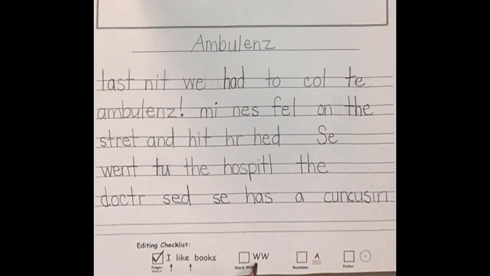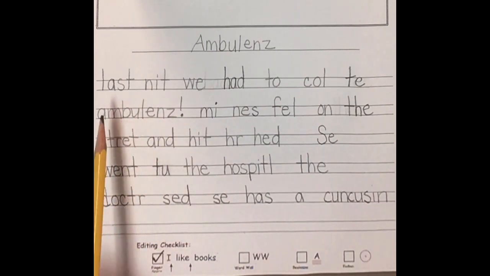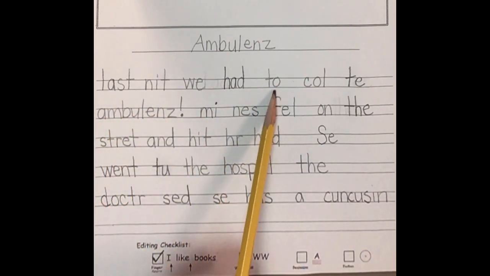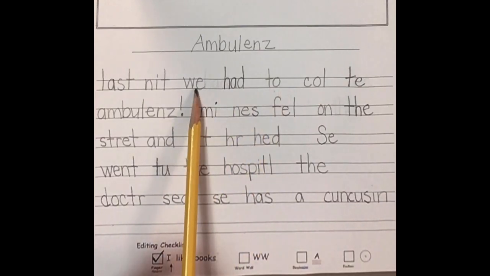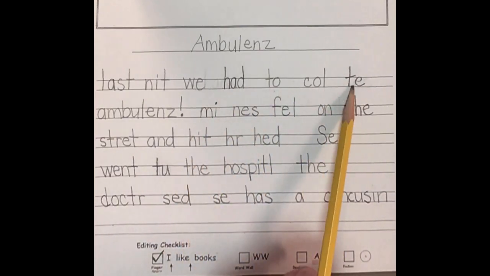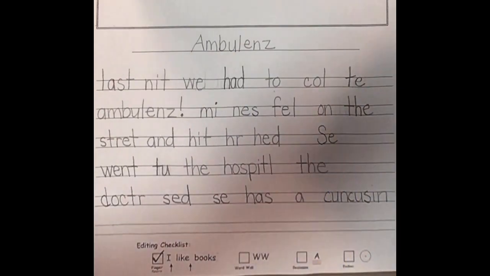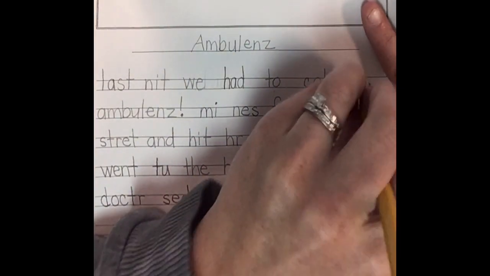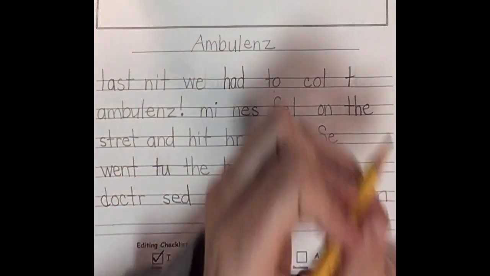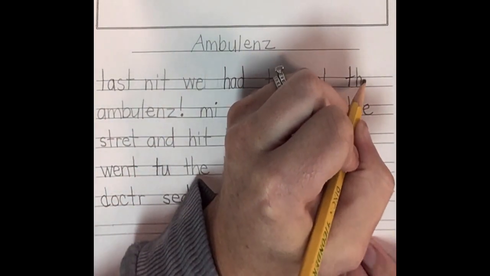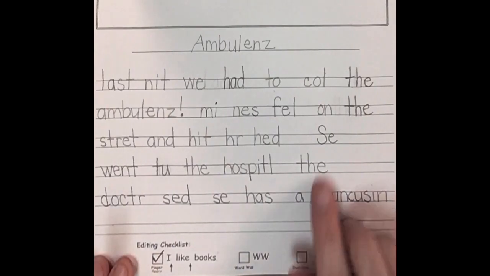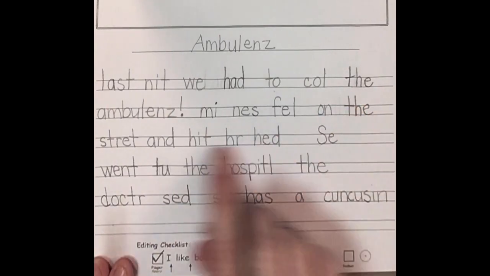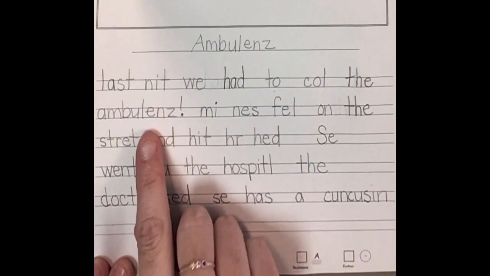The next box is for word wall words. I have to make sure my word wall words are spelled correctly. Let me see. Last night we had to, as a word wall word, and so is we. Call the. Uh-oh, I need to use the word wall to help me spell the word the. Let's see. Okay, on the word wall it says the is spelled T-H-E. Okay, that looks much better. Last night we had to call the ambulance.